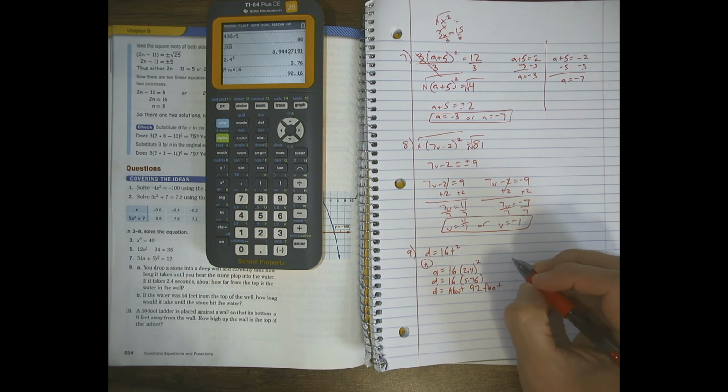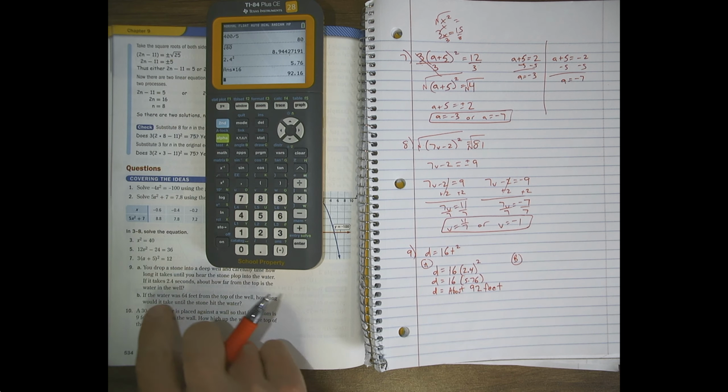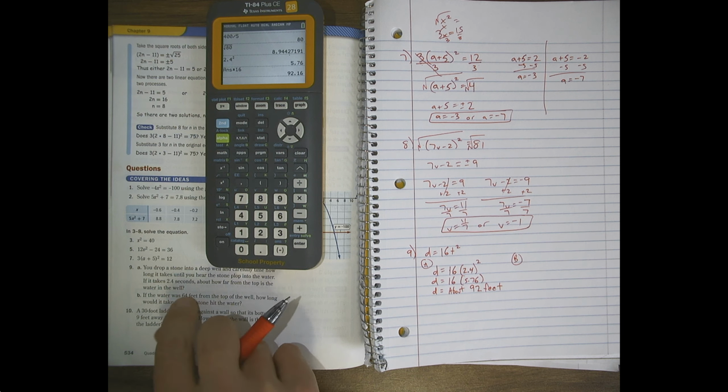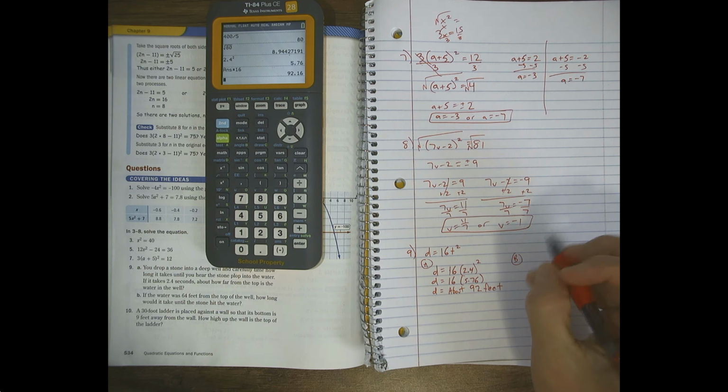In part B, so a totally different question. If the water was 64 feet from the top of the well, how long would it take? So they're giving you distance. They're asking how long. They're asking for the seconds.